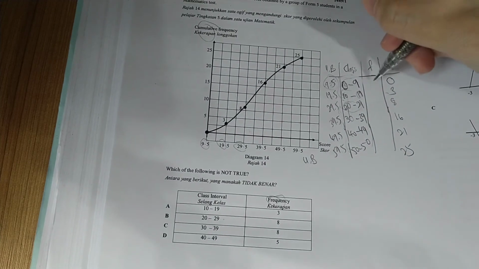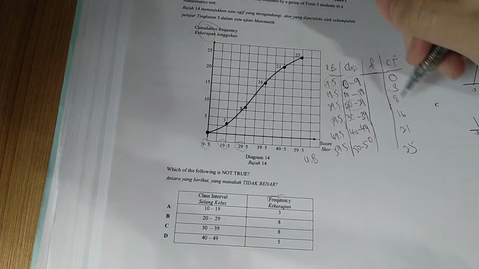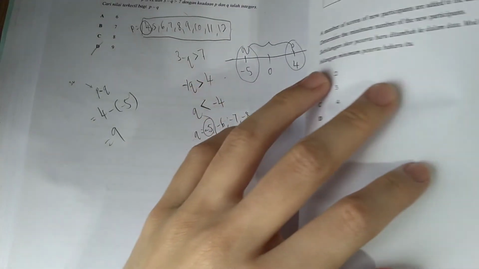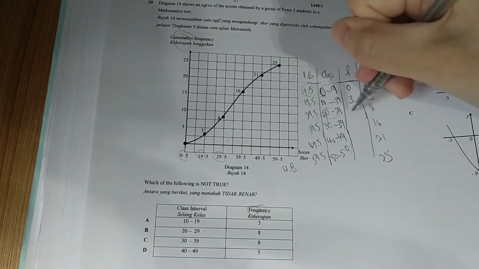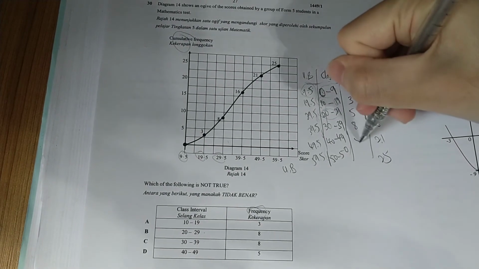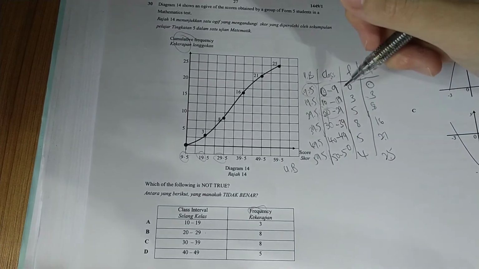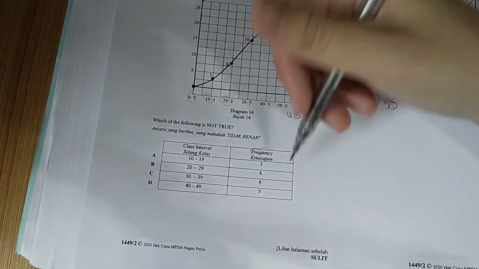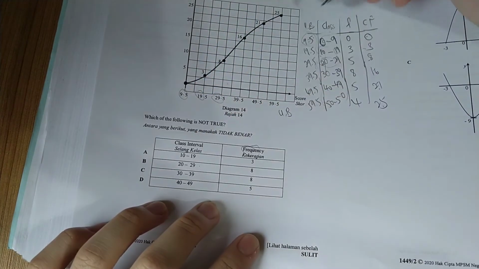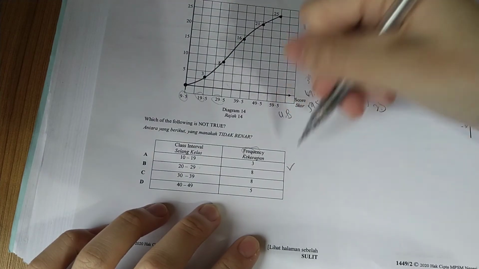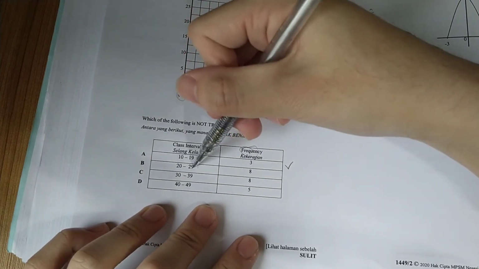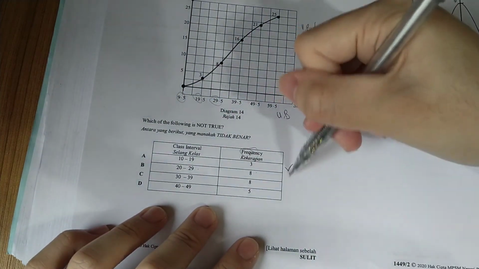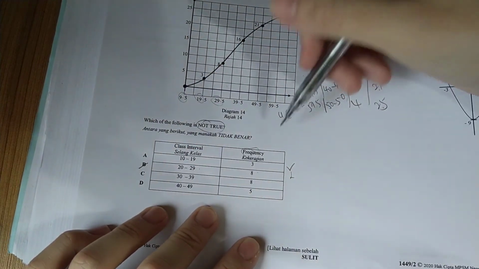Okay, what about the frequency? If they give you cumulative and you want to find back the frequency, I just showed you in the last question, right? You subtract. 3 minus 0 is 3, 8 minus 3 is 5, 16 minus 8 is 8, 21 minus 16 is 5, here is 4. Okay, which of the following is not true? Now you can look at the answer already, and it will be so much easier. 10 to 19, frequency 3. Yes, A is correct. A is true. 20 to 29, frequency is 8? No. So B is the answer, because they asked which one is not true, right? So B is not true.